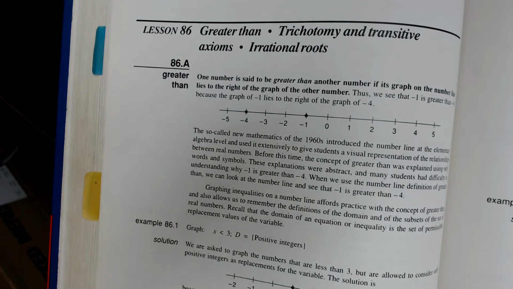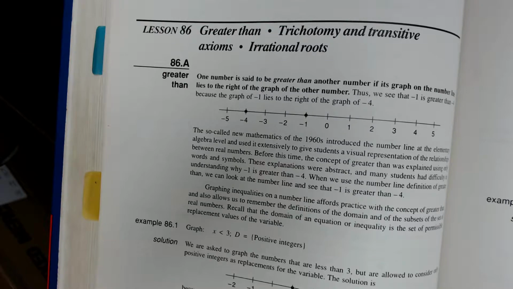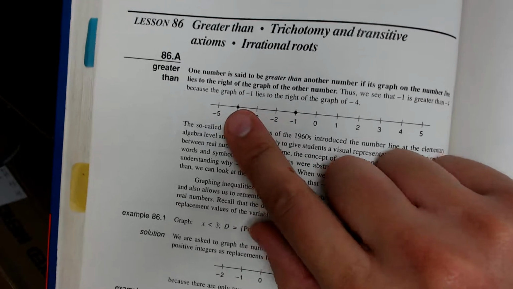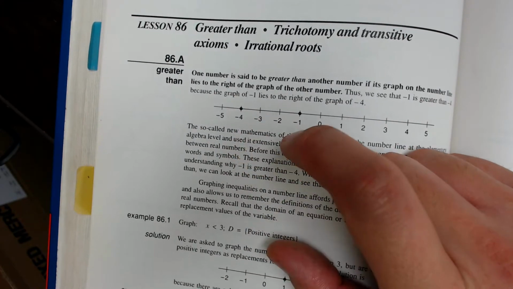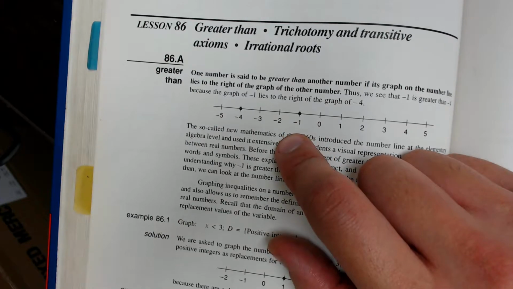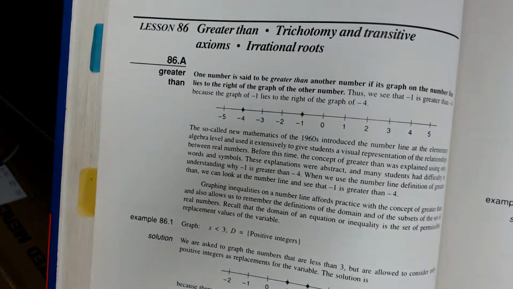Algebra 2, lesson 86, greater than, the trichotomy and transitive axioms, and then irrational roots. So greater than. The concept of greater than is just, if one number is farther right of another number on the number line, then it's greater than. This should be a review of stuff that we've done before.